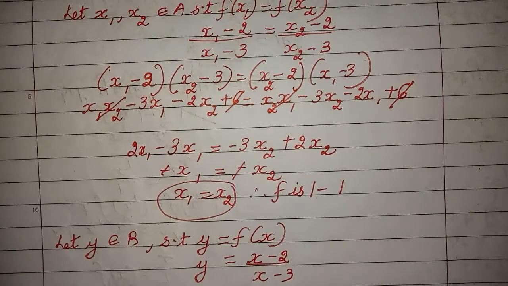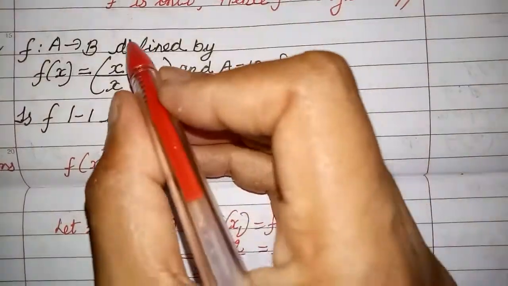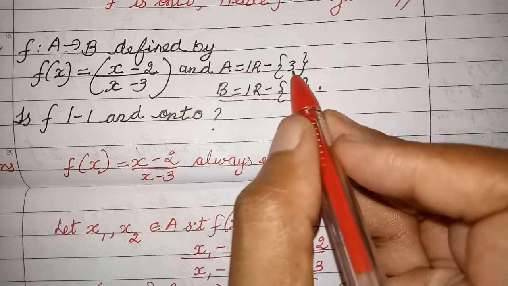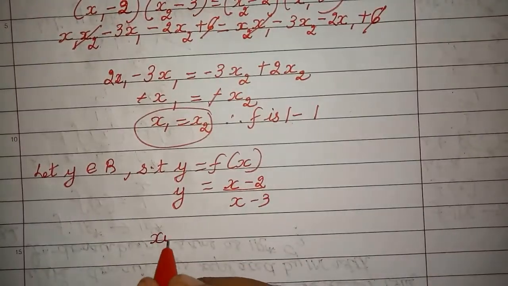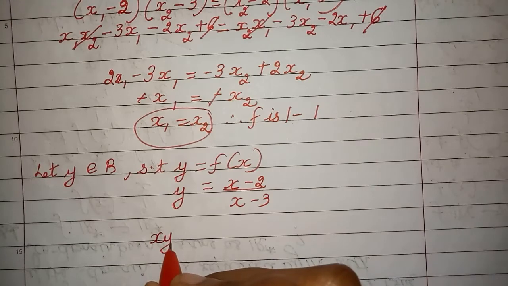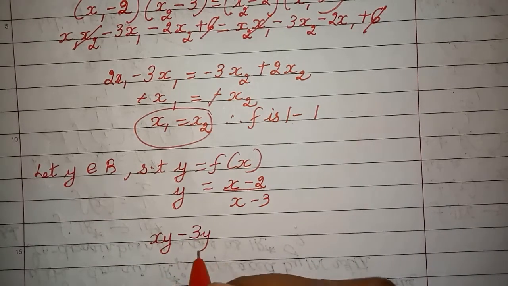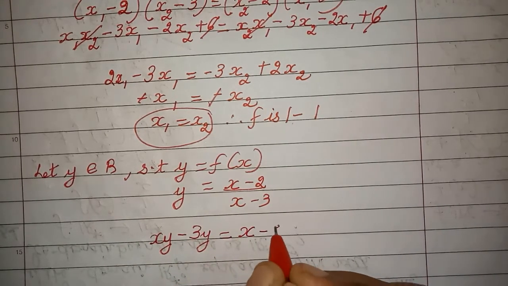Now just cross multiply this, children. x minus 3, again x is not taking the value 3, because x is coming from my set A, which is not taking the value 3. Cross multiply. So xy minus 3y will be equal to x minus 2.